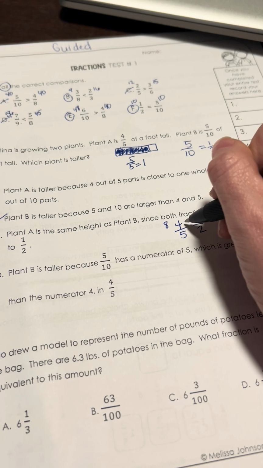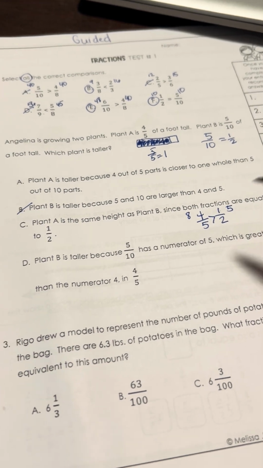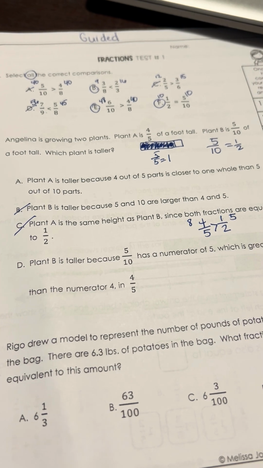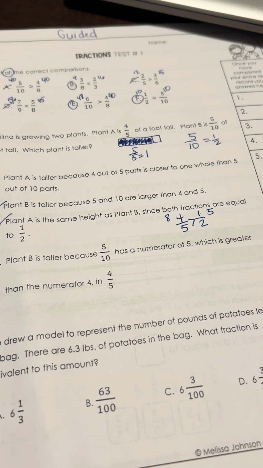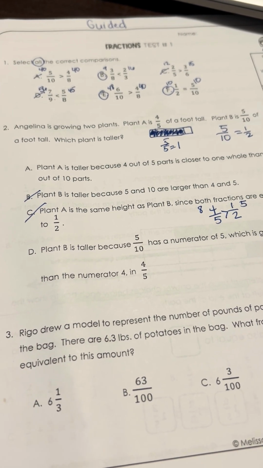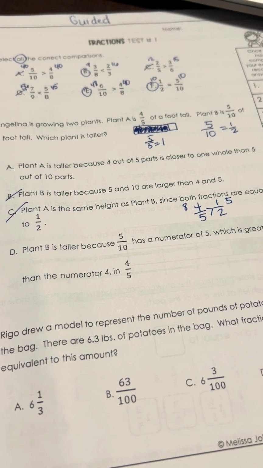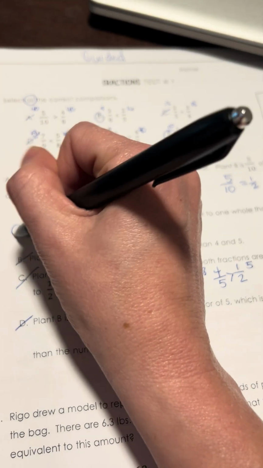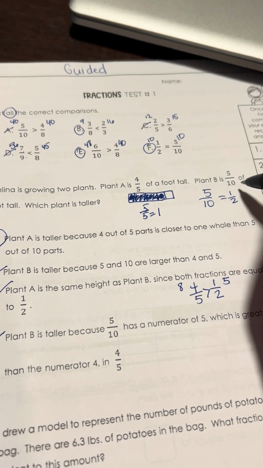And so 4/5 is greater. So C is not our answer. D says plant B is taller because 5/10 has a numerator of 5, which is greater than the numerator 4 in 4/5. No, that doesn't really have anything to do with this. So we know for sure our answer is A based on what we talked about earlier.